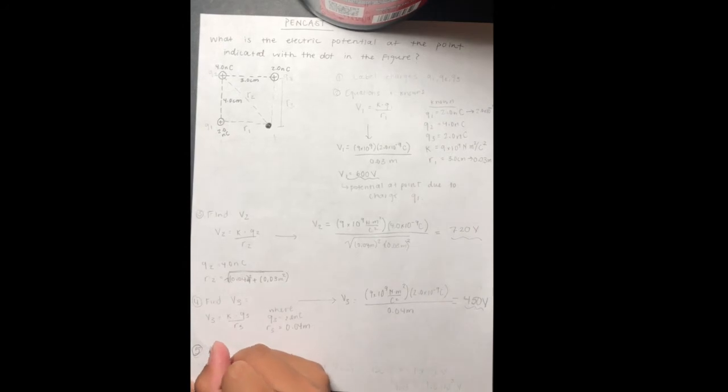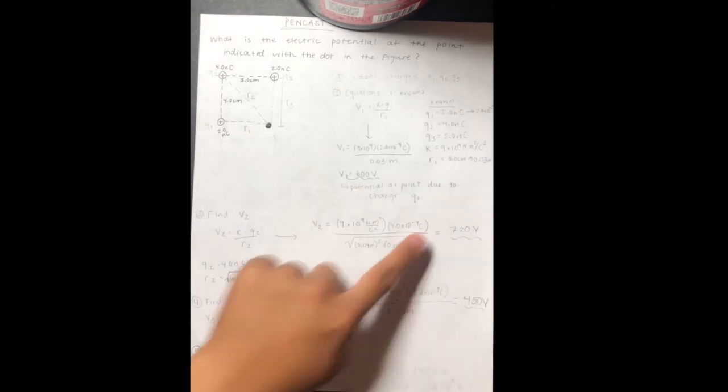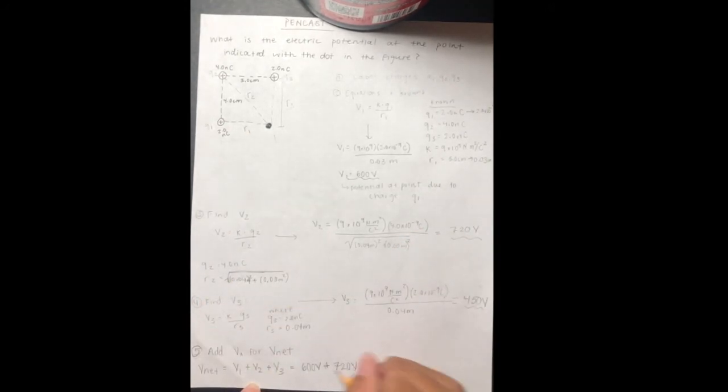Our last step is to add all of V1, V2, and V3 to get V net. So we have V net equals V1 plus V2 plus V3, which is equal to 600 volts plus 720 volts plus 450 volts, which gives us 1,770 volts. So our V net is 1.8 times 10 to the third volts.